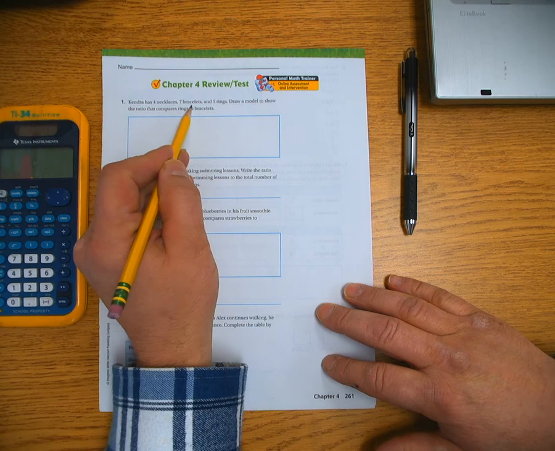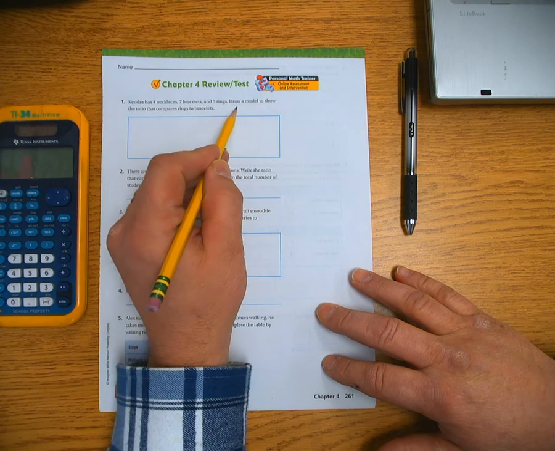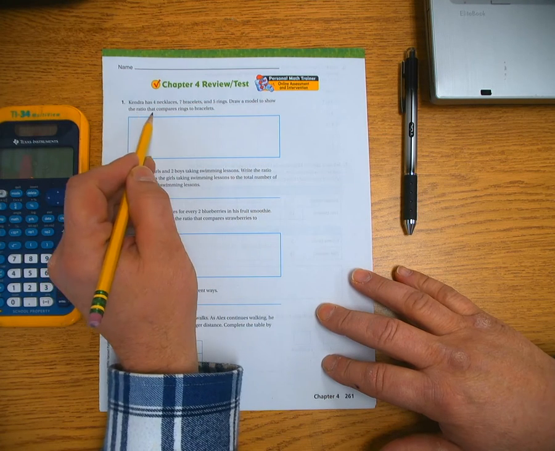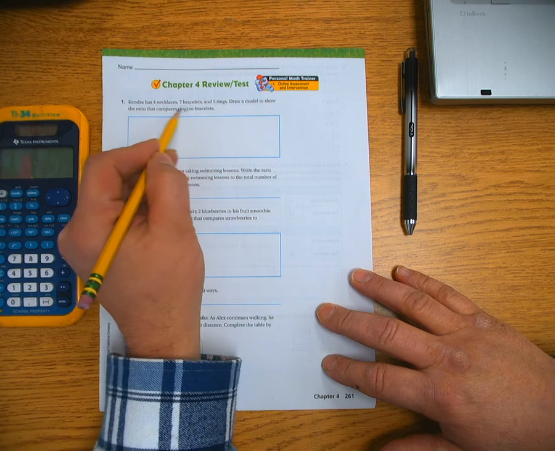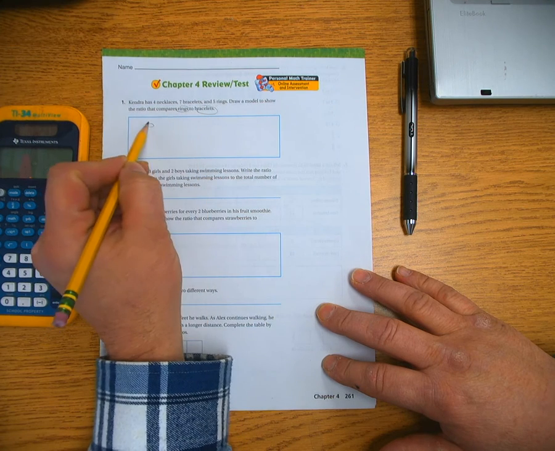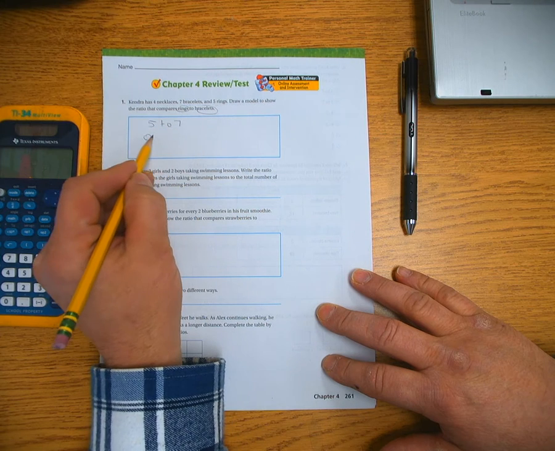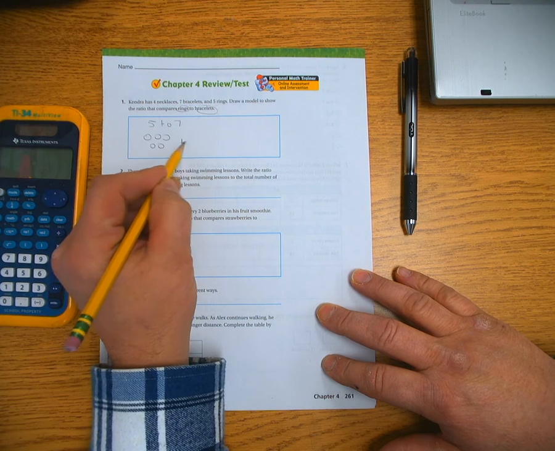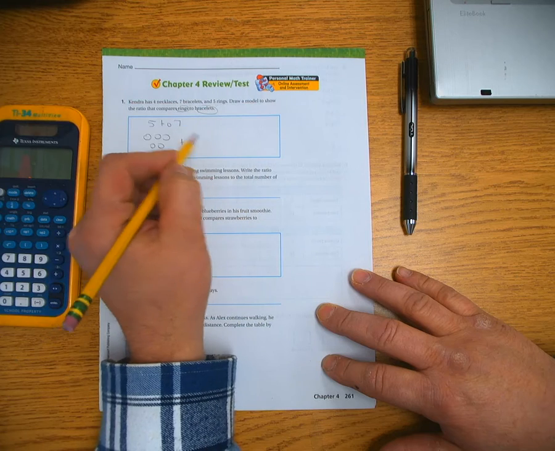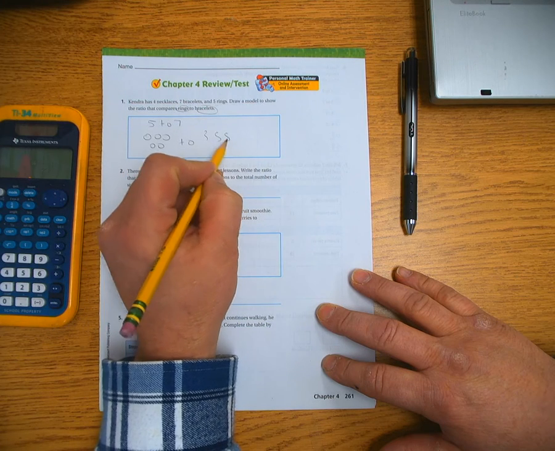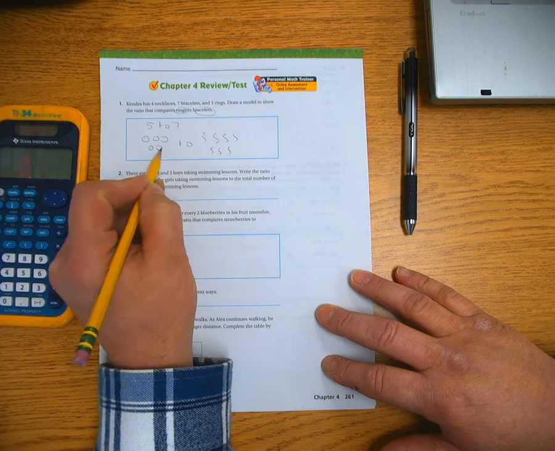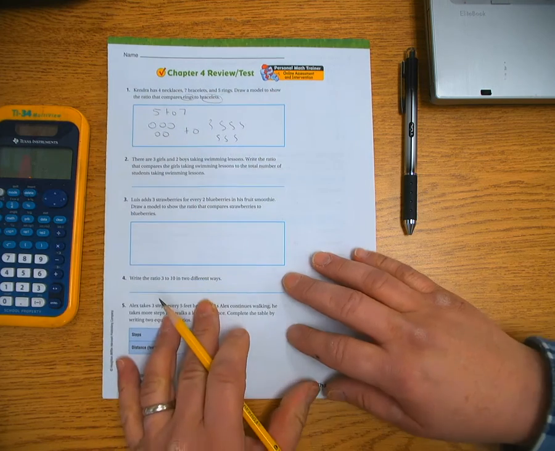Kendra has 4 necklaces, 7 bracelets, and 5 rings. Draw a model to show the ratio that compares the rings to bracelets. So it's 5 to 7. A model might be something like this. It doesn't really matter. 5 items to 7 items.